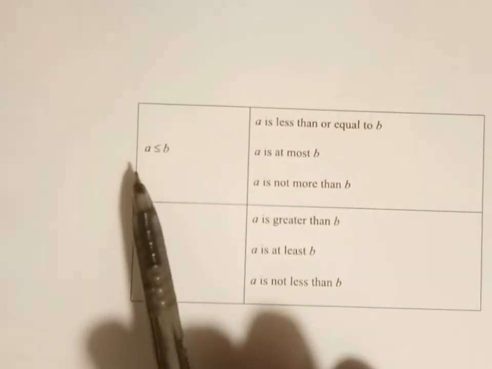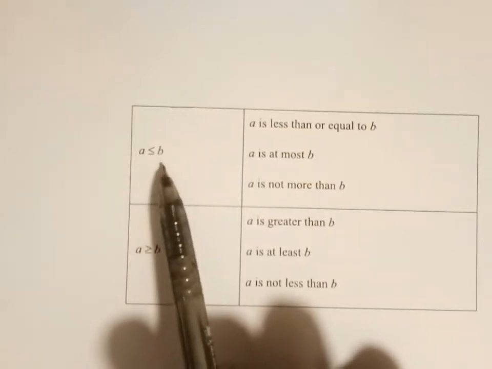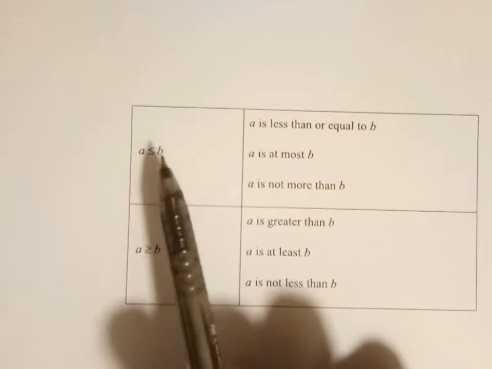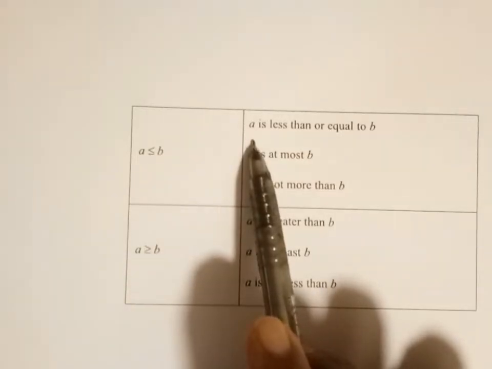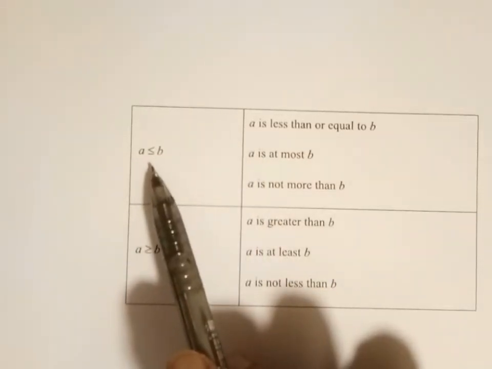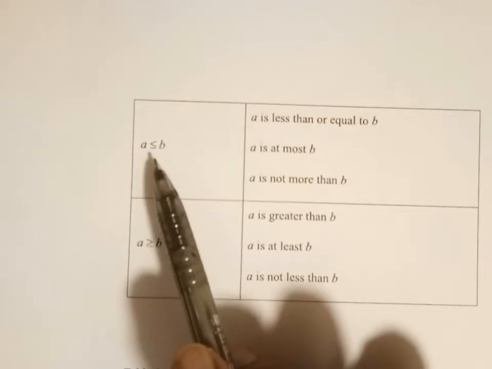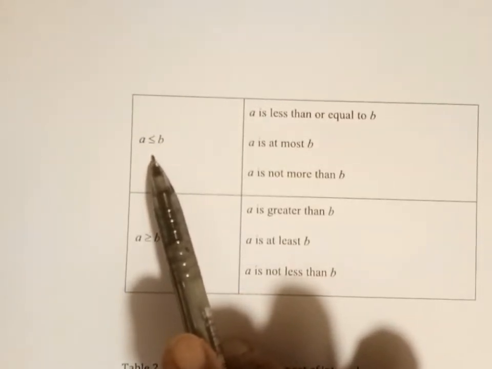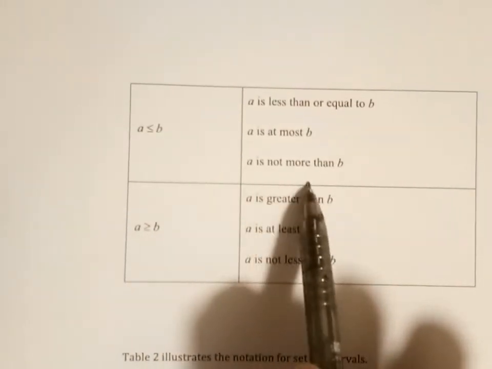Okay, another symbol is less or equal. If we have the symbol A less or equal B, it means the possibilities are that A is less than or equal to B. A can take any value which is less than B, and A also can take the value equal to B. So the most that A can take is B, because we have the equal sign here, and A cannot be more than B.